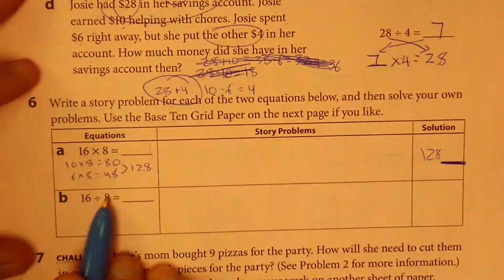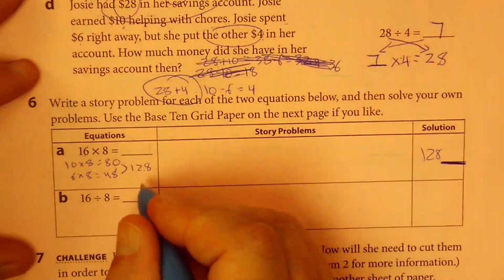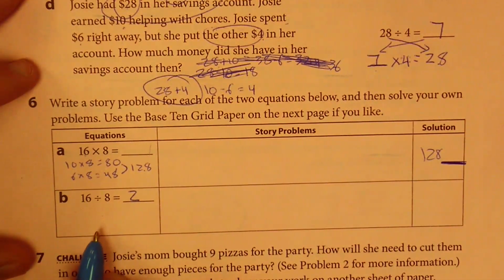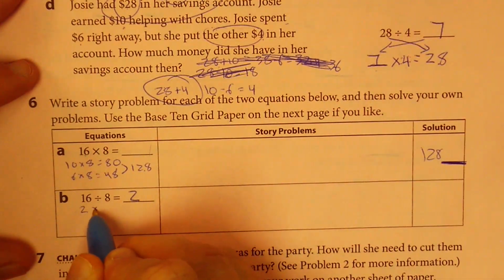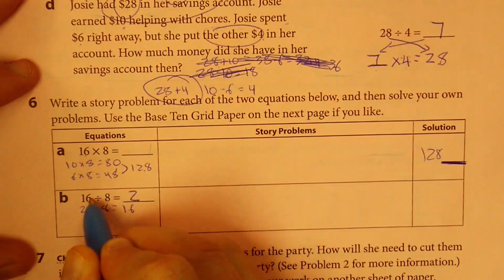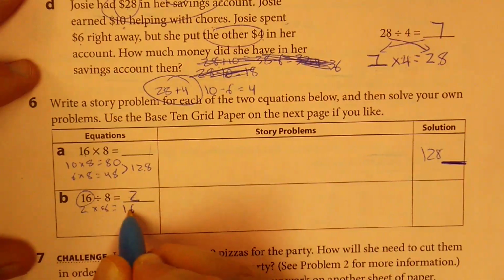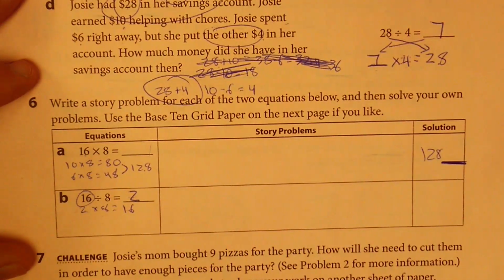Now, here you're going to do 16 divided by 8. If you take 16 and you divide it into 8 groups, each group has 2 in it. Because you remember that 2 times 8 should be the large number. If you multiply the smaller 2 numbers, you should get that number. That's how you can check your answer.